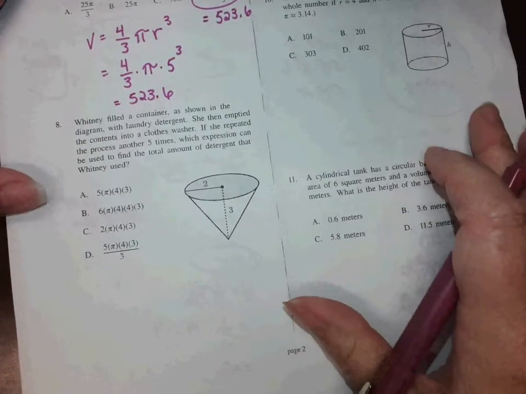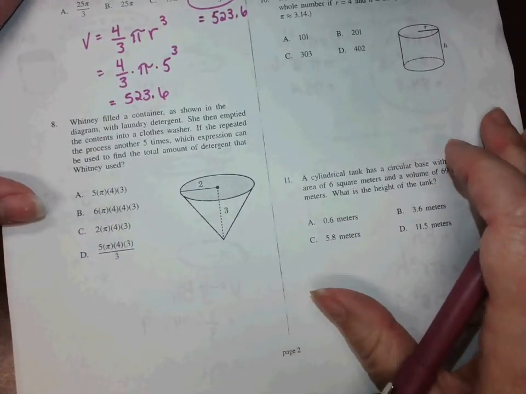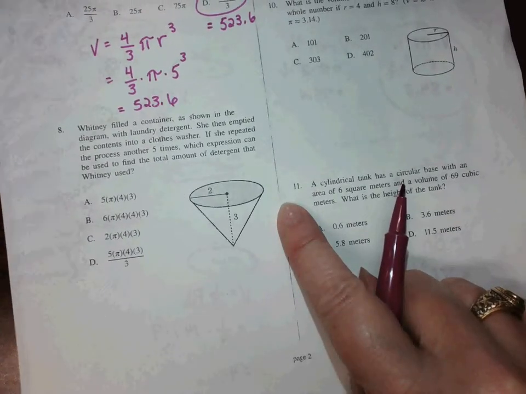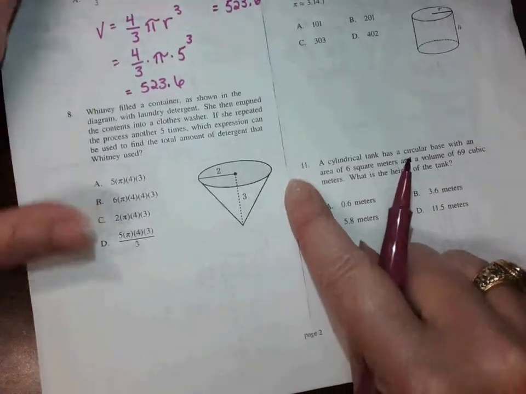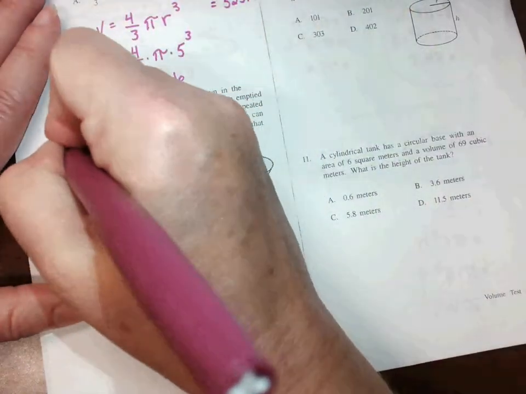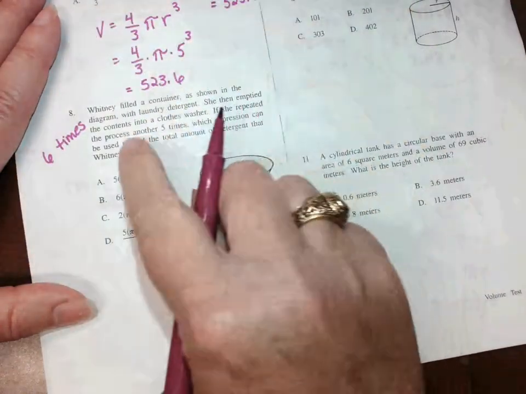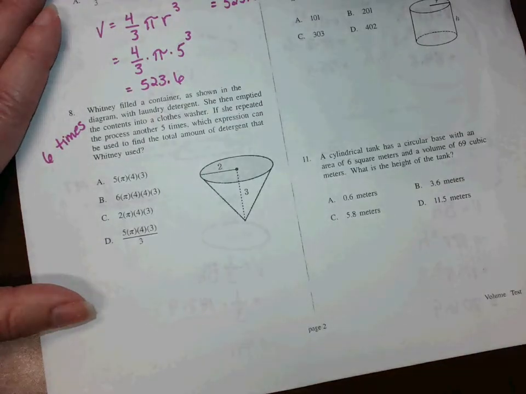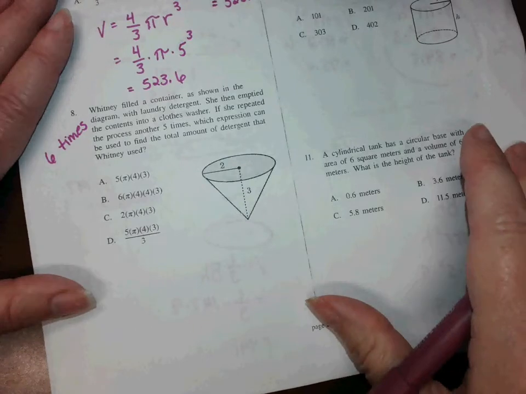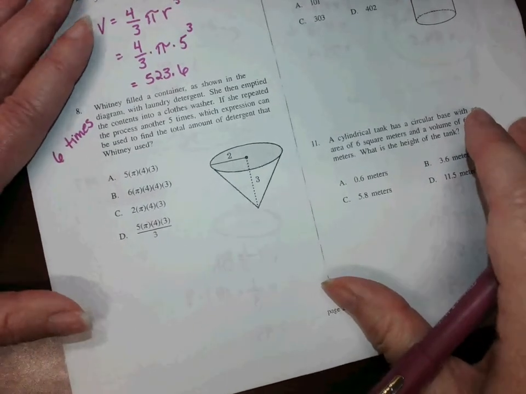Okay. Number 8, Whitney filled a container as shown in the diagram with laundry detergent. She then emptied the contents into a clothes washer. If she repeated this process 5 times, so she did this a total of 6 times because she repeated it another 5 times, which expression can be used to find the total amount of detergent?